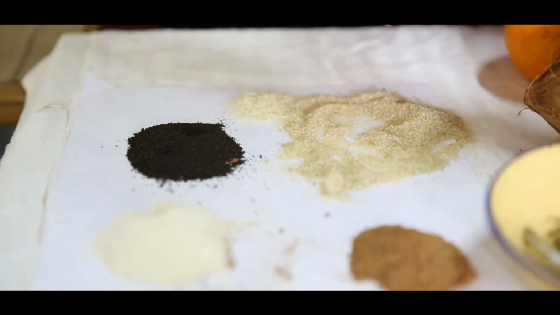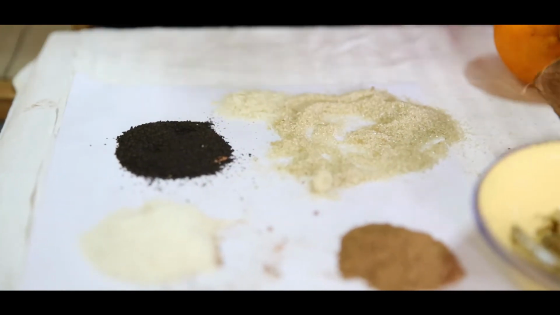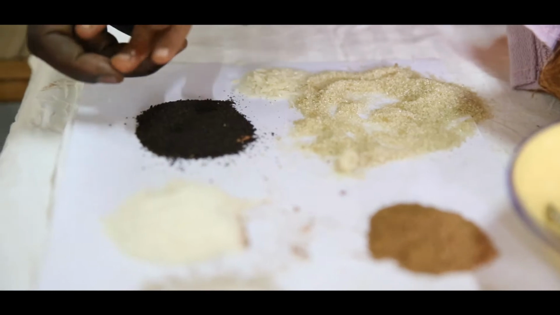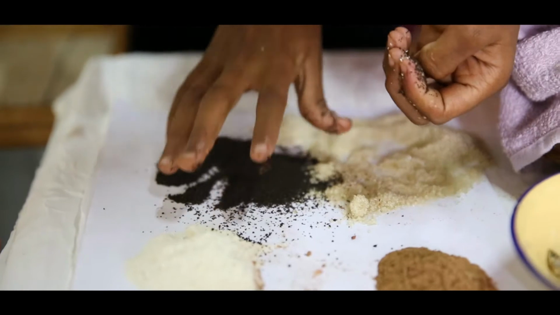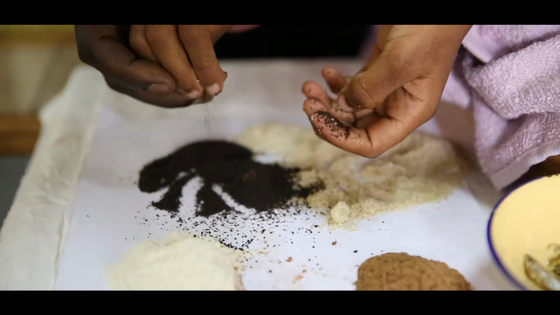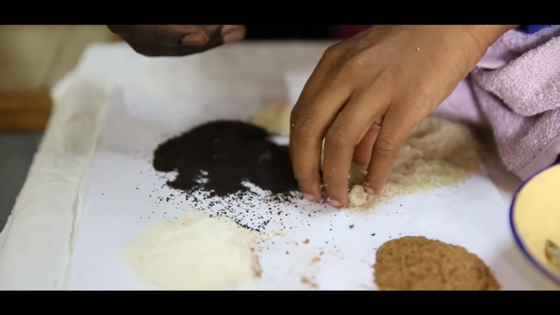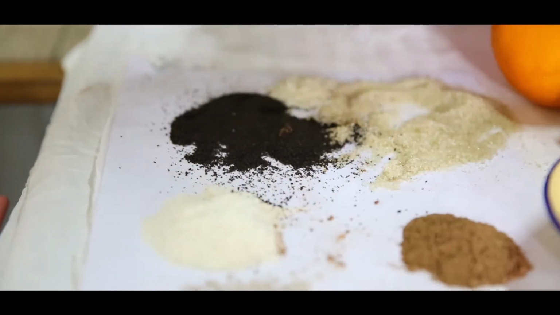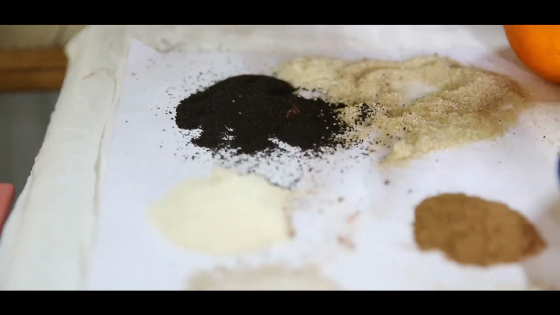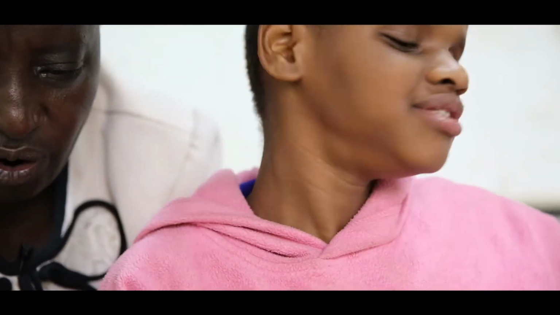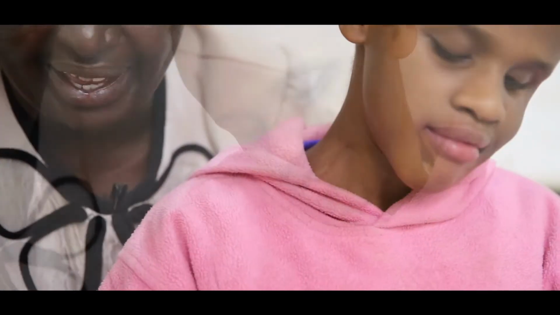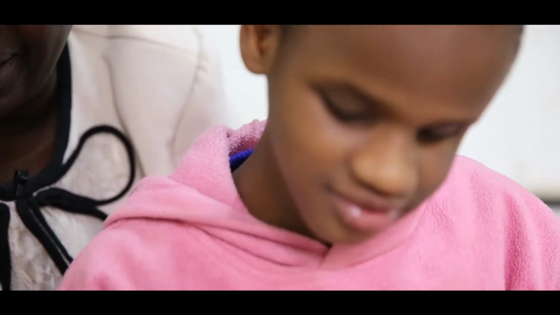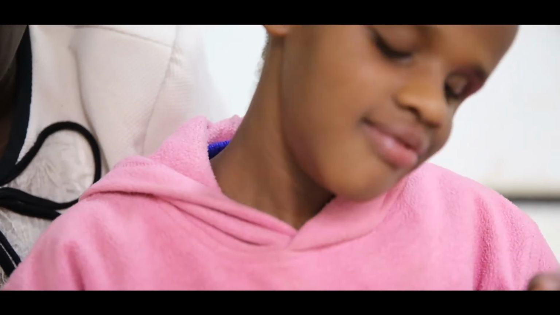Apart from that, she's able now to touch this one, which is also different. Good. And she knows that that one is different from the other one. She also tastes each one of them. Then there is cocoa. She also tries it. Then she also touches the porridge flour.